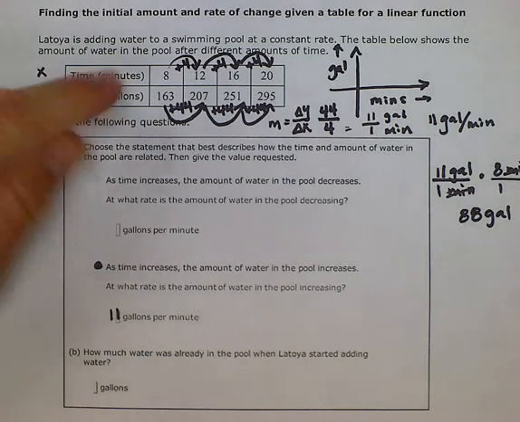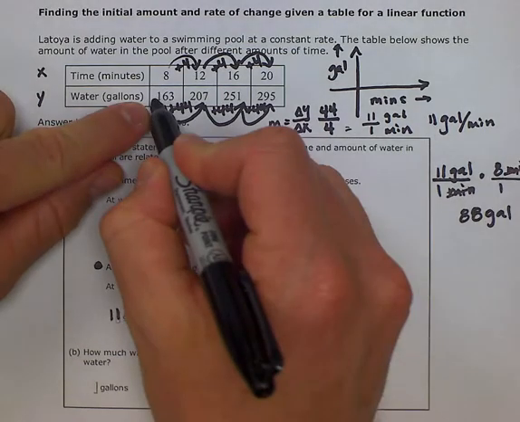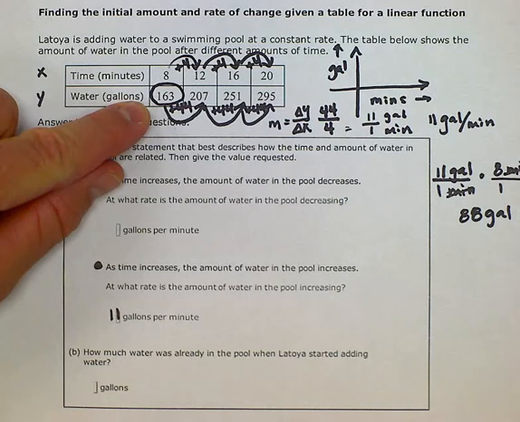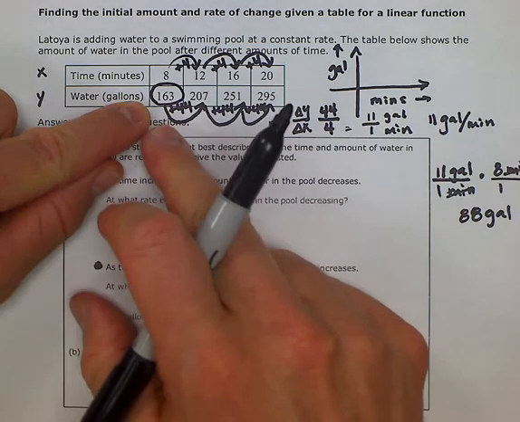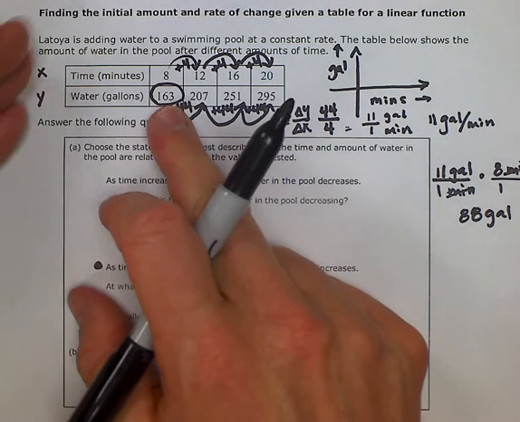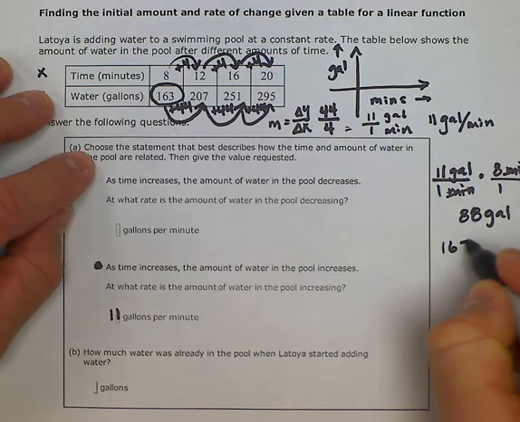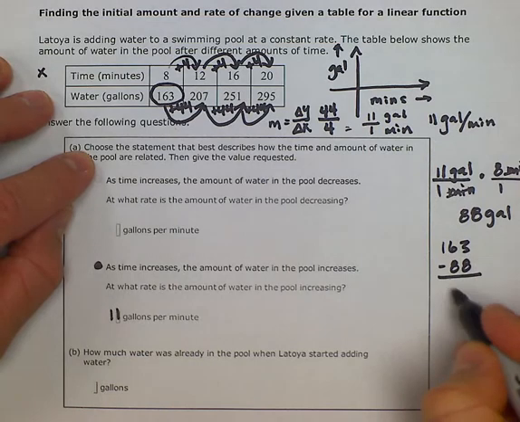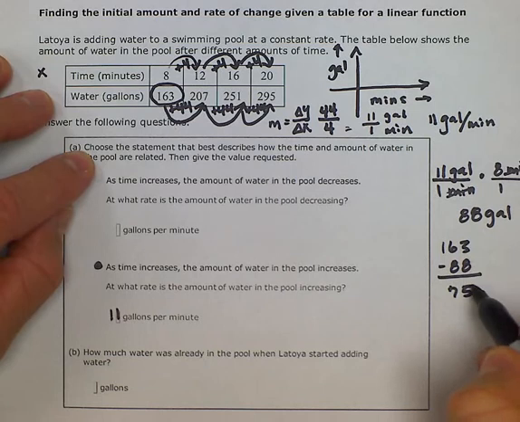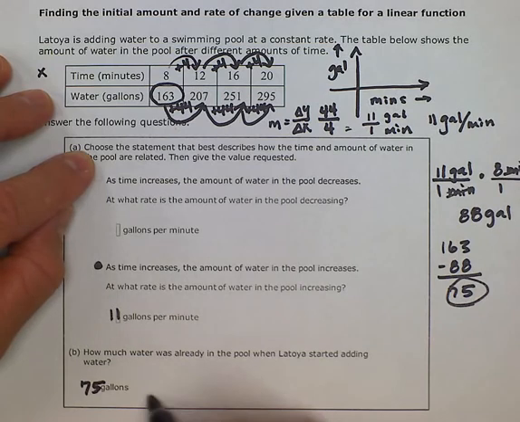Well, at the 8-minute mark she had 163, so if we're working backwards, up until that point, she had put in 88 gallons. So let's subtract 88 from 163. And that gives us 75. We can check our work there, work backwards. 8 plus 5 is 13, carry the 1, 16. Okay, so 75 gallons would be our starting point. 75 gallons at the 0-minute mark.